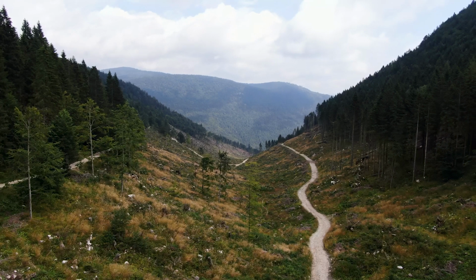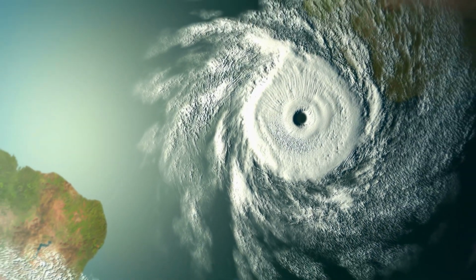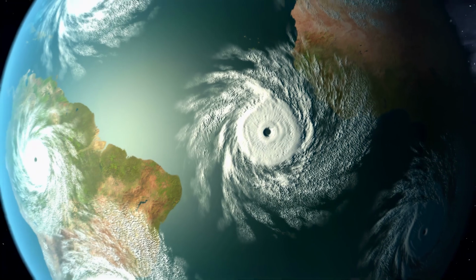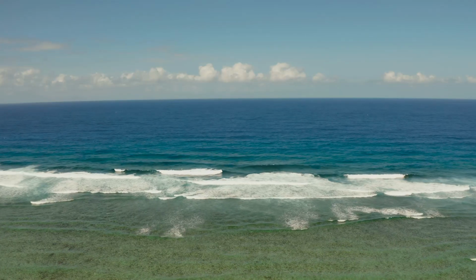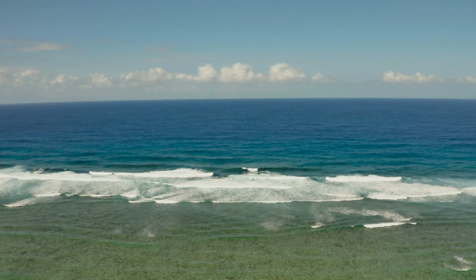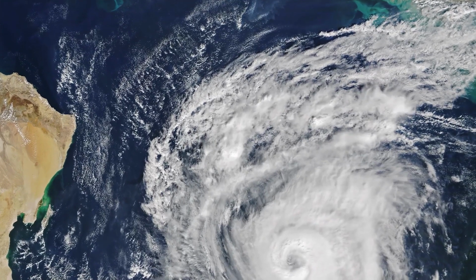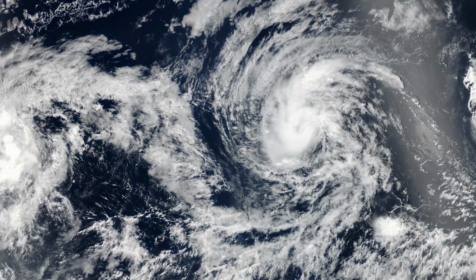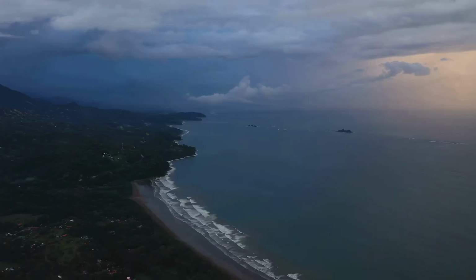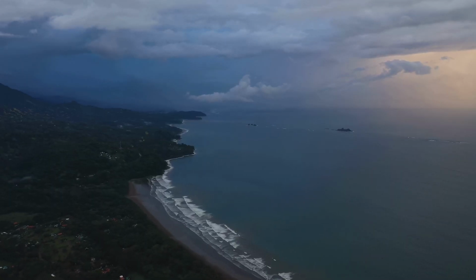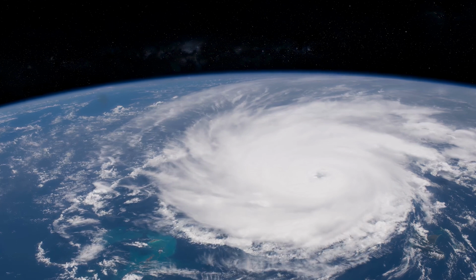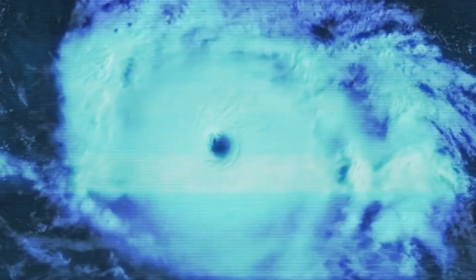But here's something fascinating. Not all parts of the world experience tropical cyclones. They tend to form in specific regions over warm tropical and subtropical oceans. The Northwest Pacific is the most active basin, followed by the South Indian Ocean and the North Atlantic. Some places, like the South Atlantic Ocean and the Eastern South Pacific, rarely see tropical cyclones, and if you live near the equator, you're safe. Tropical cyclones can't form there due to the weak Coriolis effect.